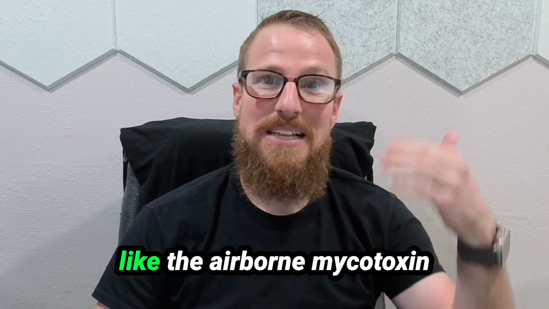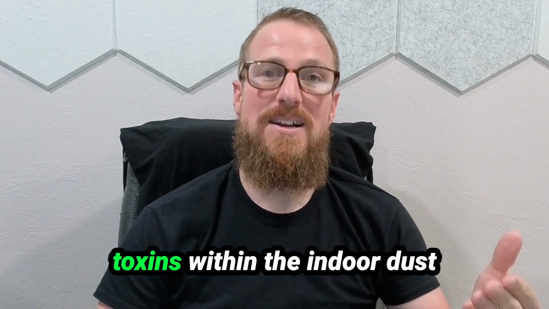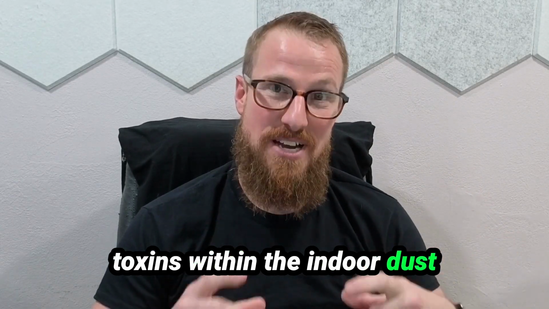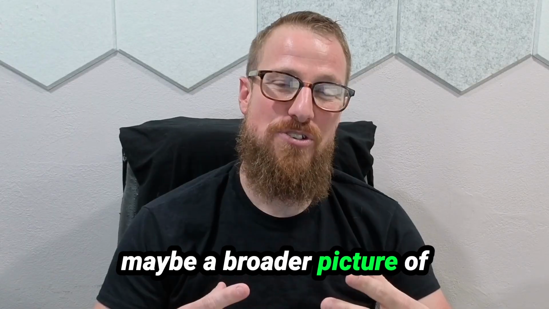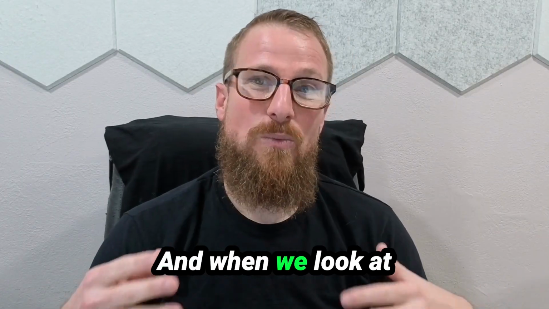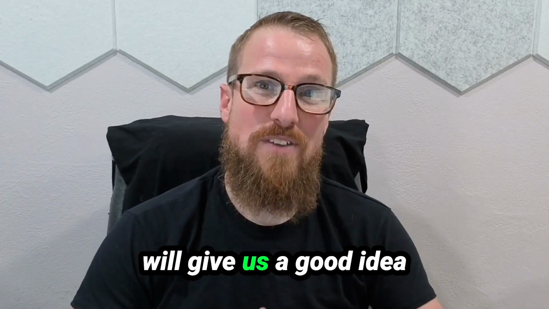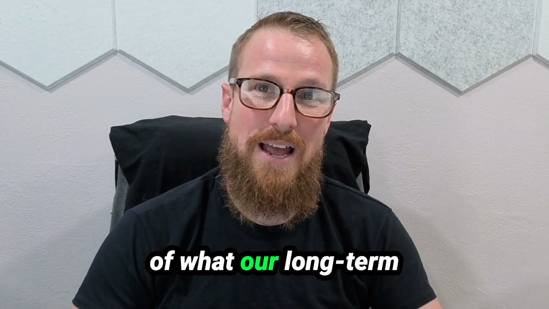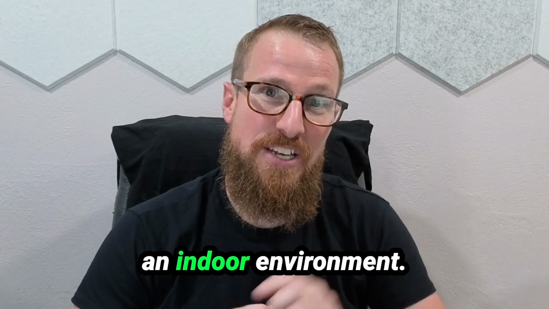And again, like the airborne mycotoxin testing, we are looking for toxins within the indoor dust that might have settled out, which is going to give us maybe a broader picture of the toxins that have developed and accumulated over time. And when we look at settled dust, this typically will give us a good idea of what our long-term potential exposure is within an indoor environment.